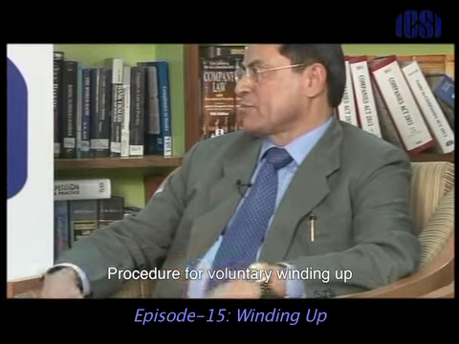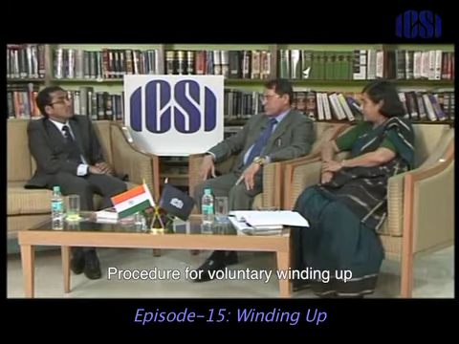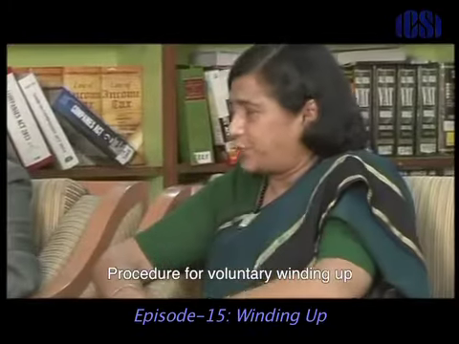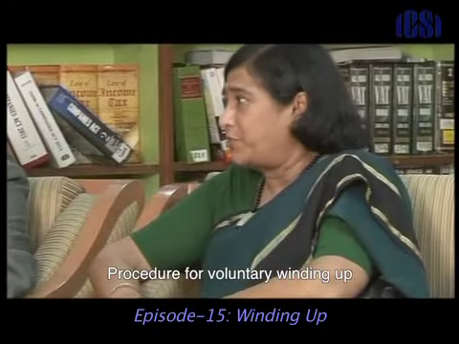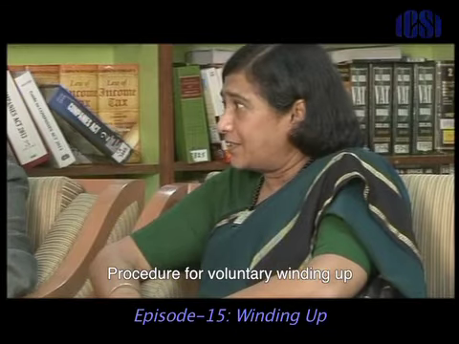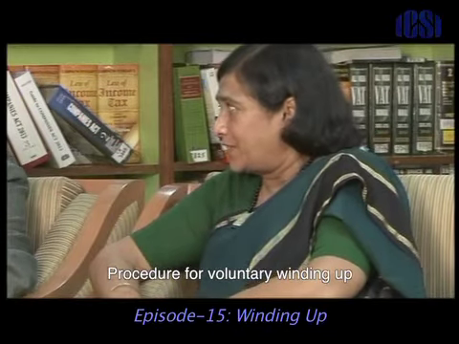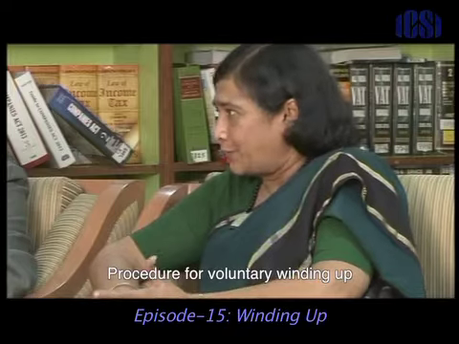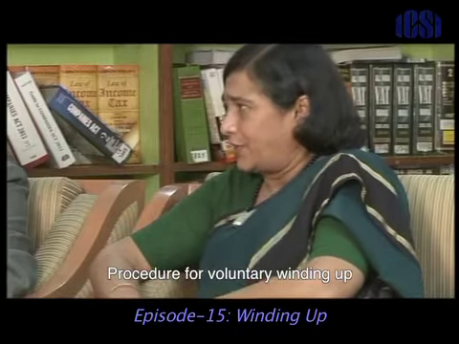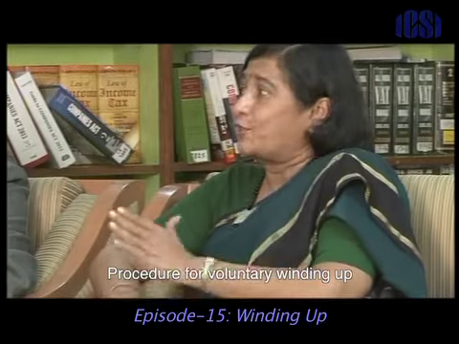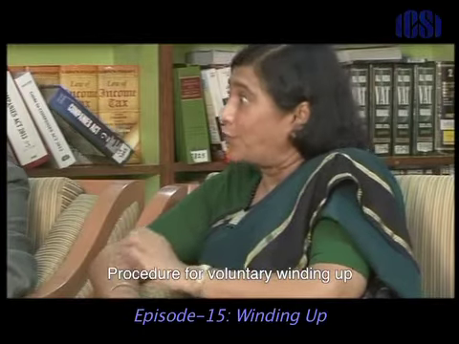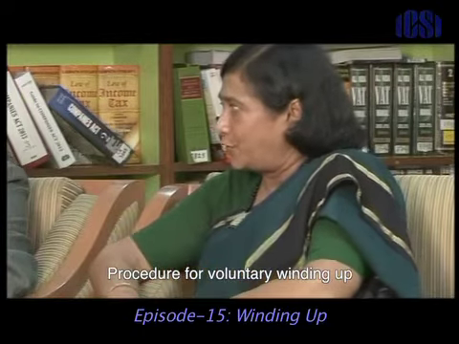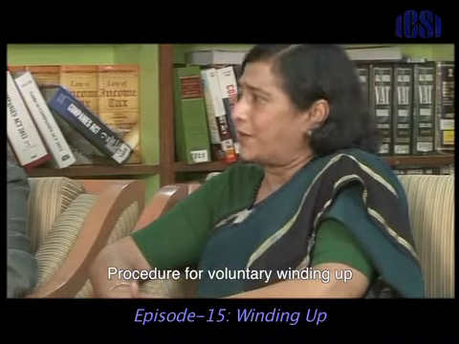Right. Also, what happens is the central government can decide on the application of anyone that the company, despite it being a voluntary liquidation and the declaration of solvency, is not solvent and therefore unable to meet all its debts and pay all its debts, in which case there is also a prosecution and a punishment for making a wrong declaration of solvency, and it can be referred back to the tribunal.